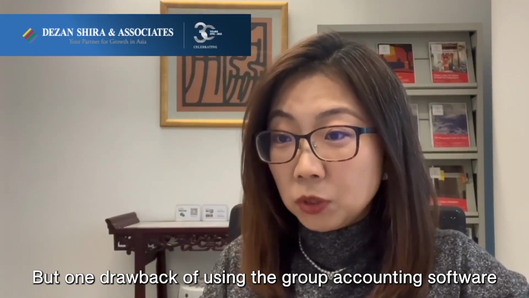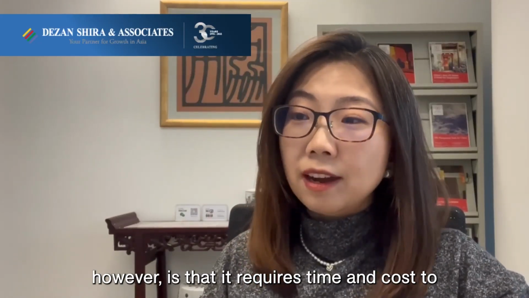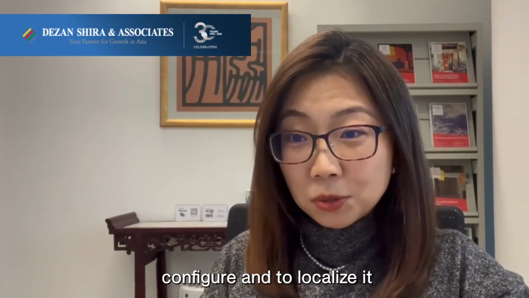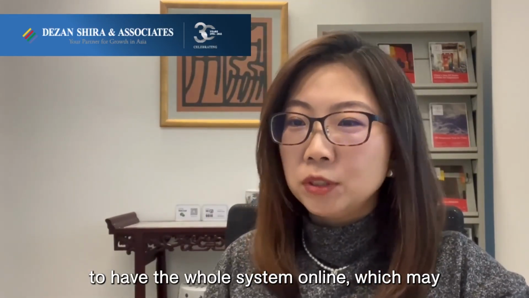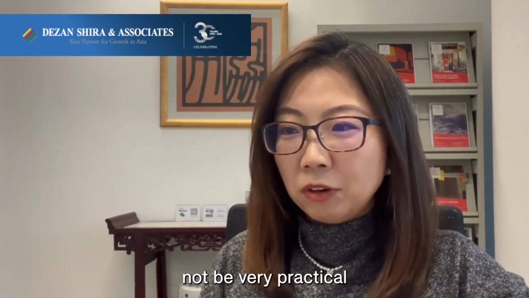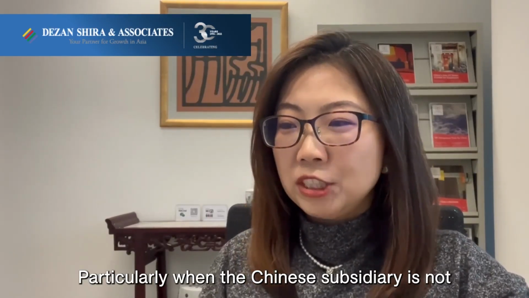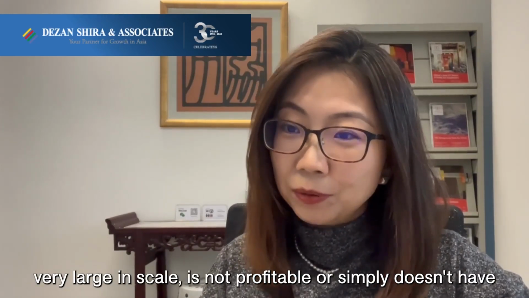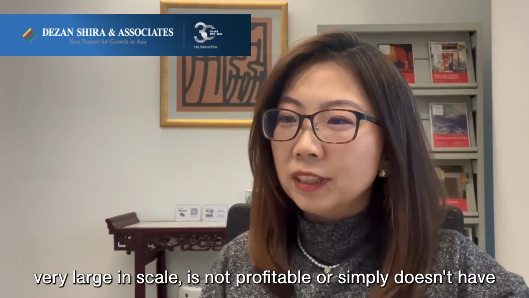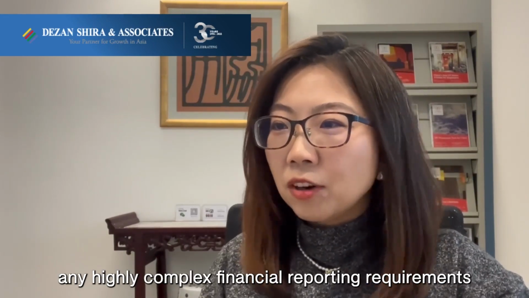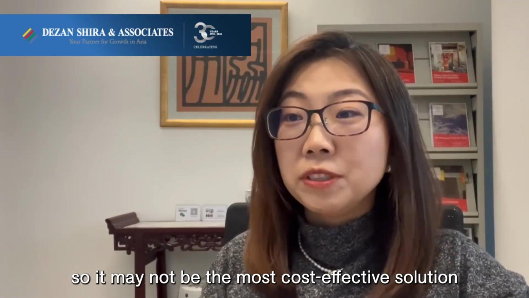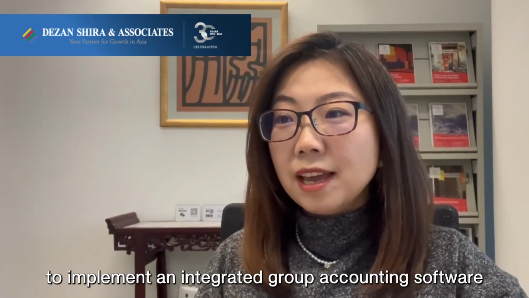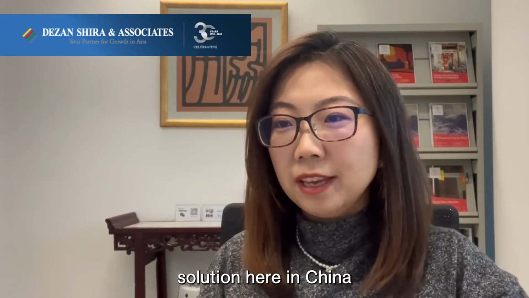But one drawback of using the group accounting software, however, is that it requires time and cost to configure and to localize it. Sometimes this process can take up to 3 to 6 months to have the whole system online, which may not be very practical, particularly when the Chinese subsidiary is not very large in scale, it's not profitable, or simply doesn't have any highly complex financial reporting requirements. So it may not be the most cost-effective solution to implement an integrated group accounting software solution here in China.